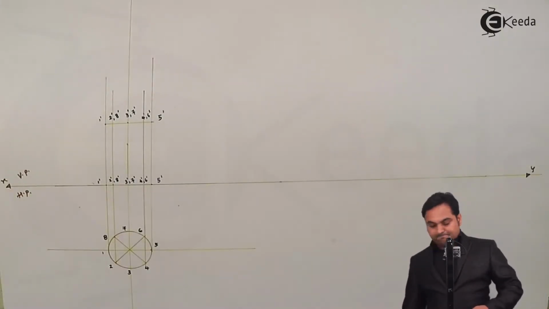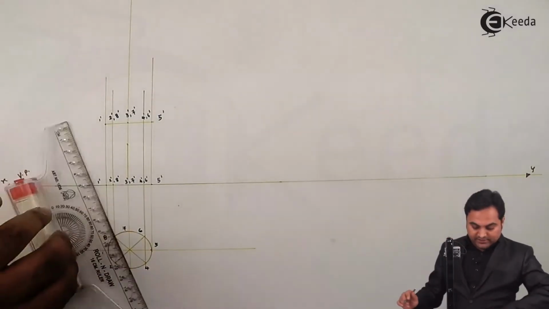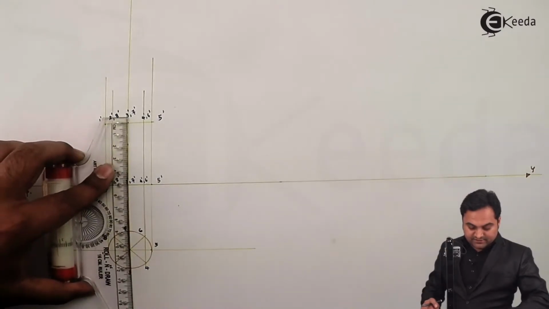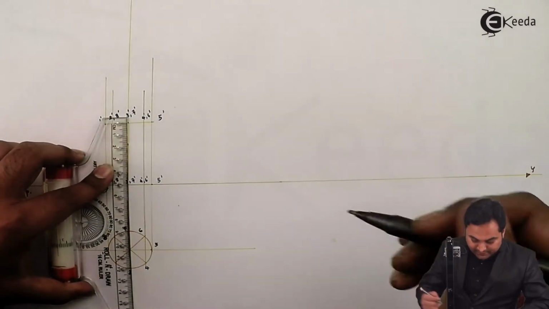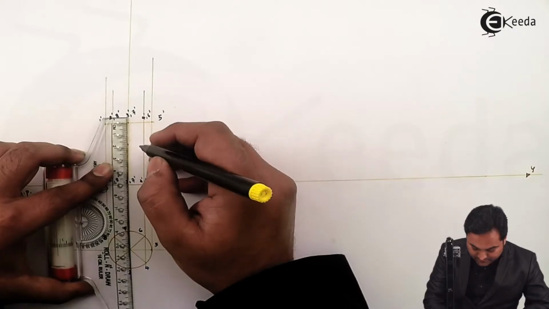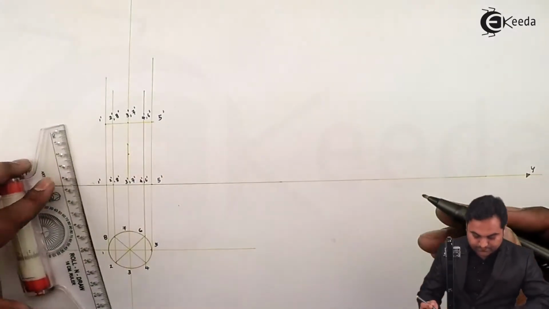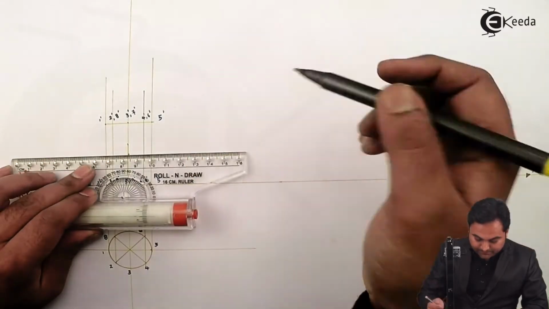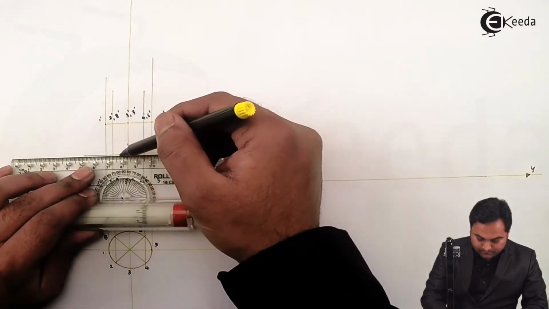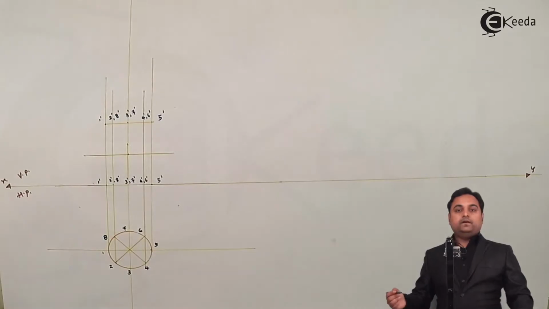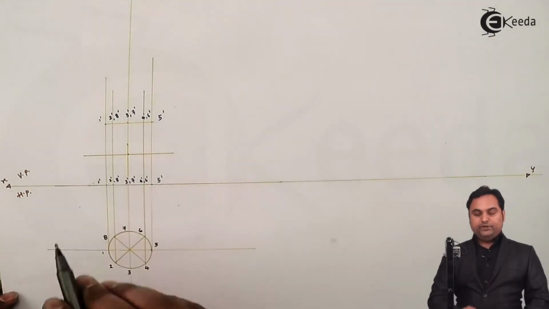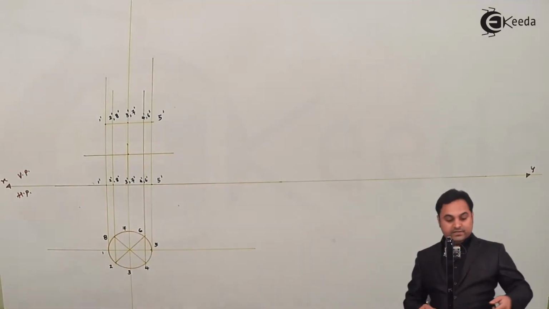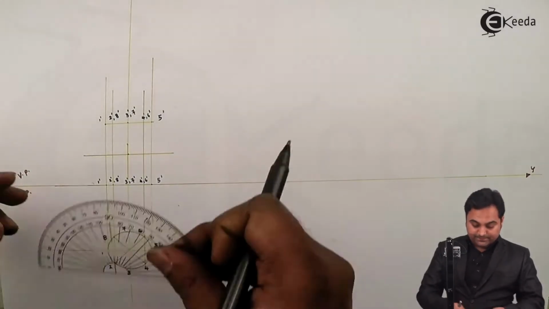For that, I'll take the half of the axis, that is, since it is 50 mm height of the axis, I'll take half of it, drawing a light horizontal line through it. Now the cutting plane should pass through this point, that is bisecting the axis, inclined at 45 degree.